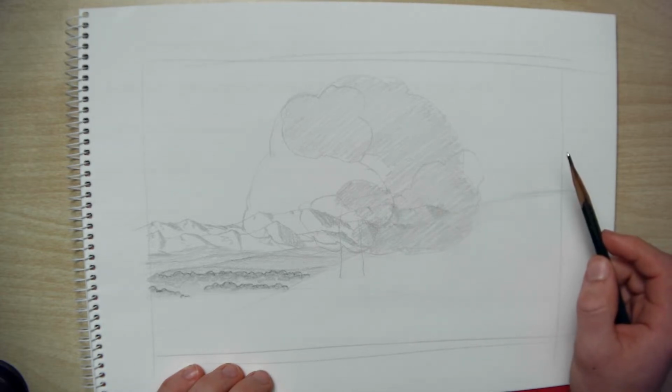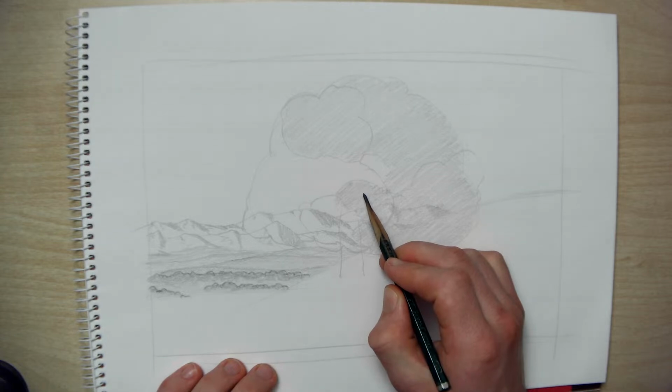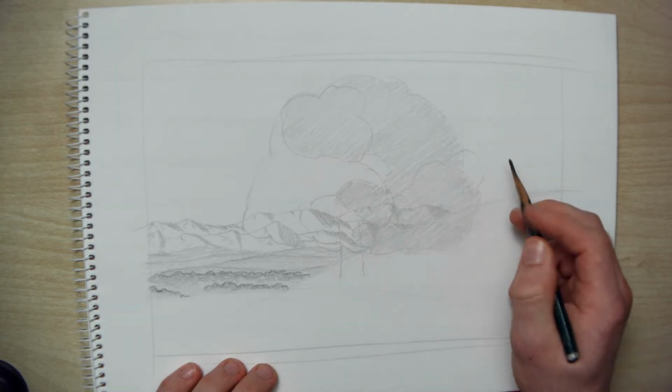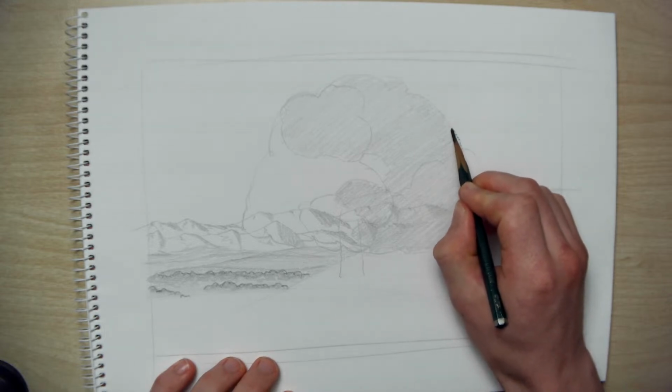so then the next thing I'm going to do is maybe just give it an outline like this.